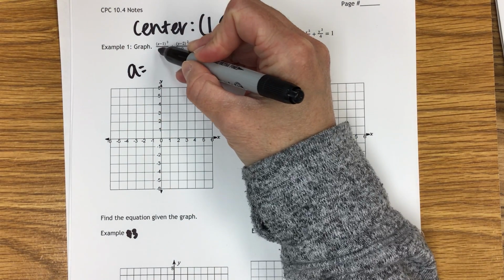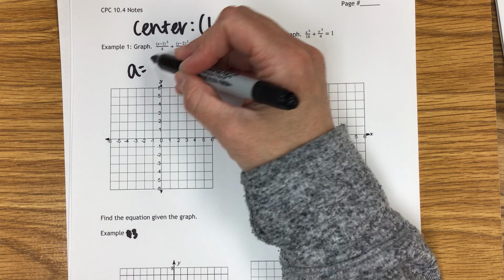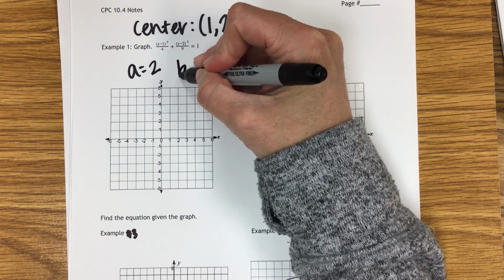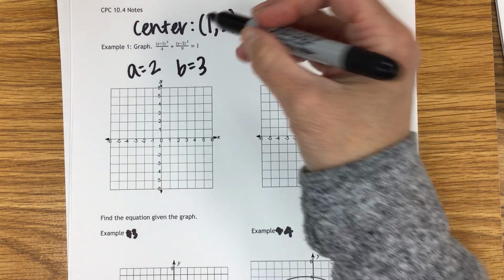This is a squared. 4 is a squared. So a is the square root of 4, which is 2. And b is the square root of 9, which is 3. So here's how you graph that.